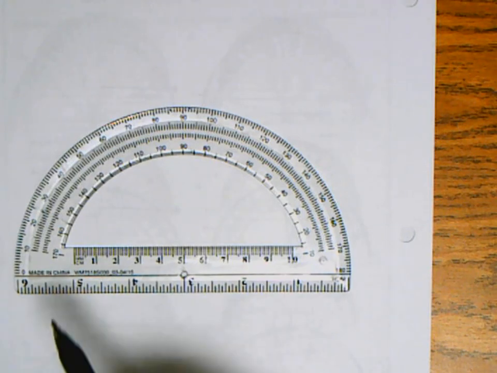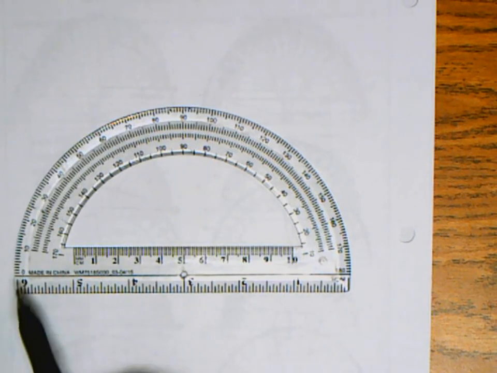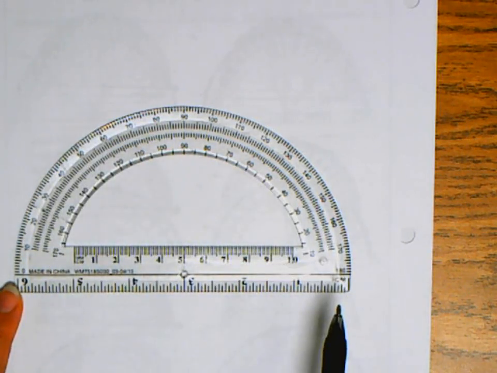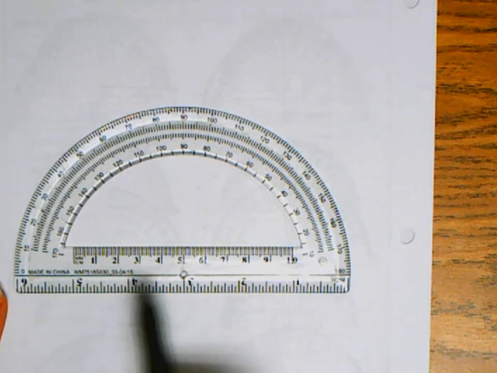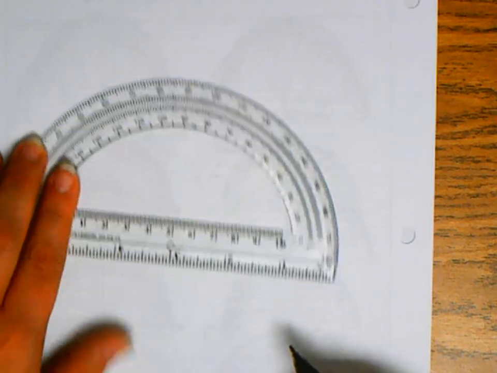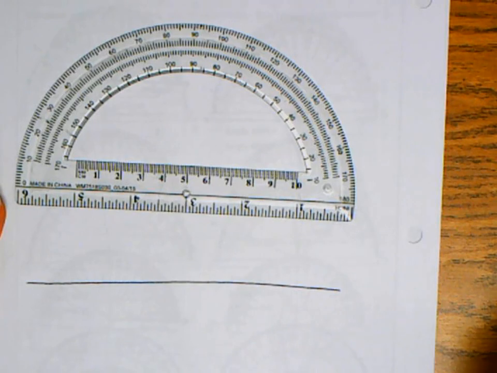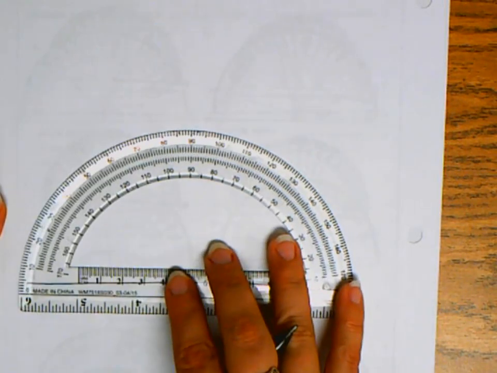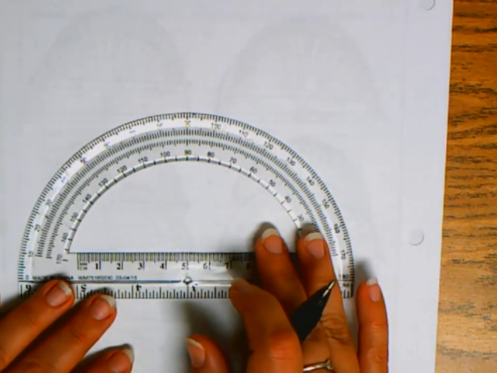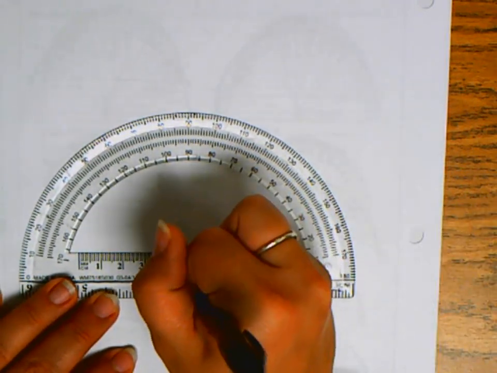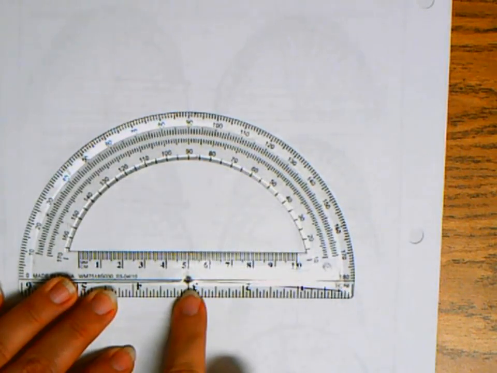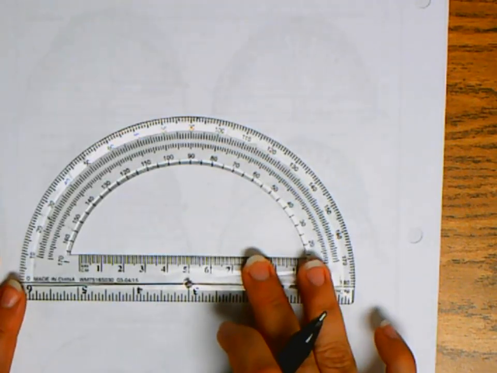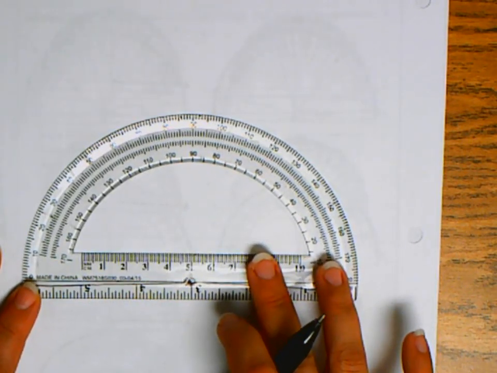On one side, on the top, it starts at 0 and goes in groups of 10 all the way around to 180, because this line down here would be a straight angle. So if I had an angle like this, it is considered a straight angle, and it would be 180 degrees. The point of your vertex goes in this little center part. So here is my vertex. It goes in the center of the protractor.